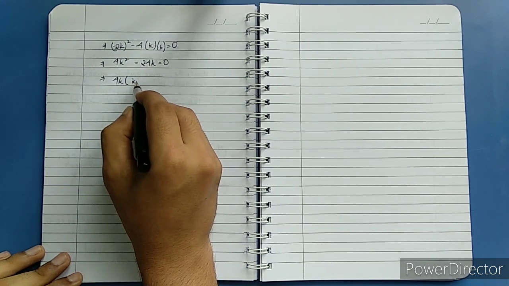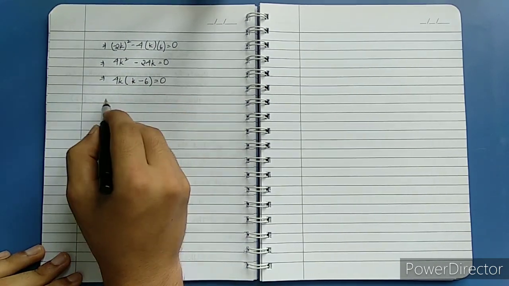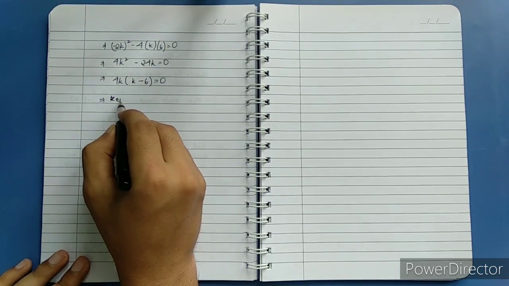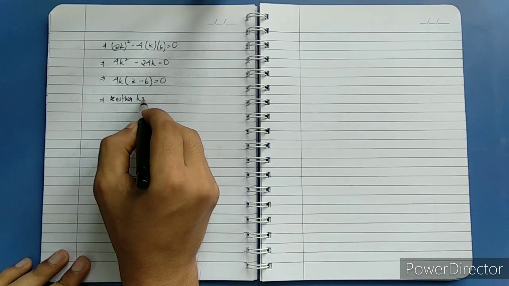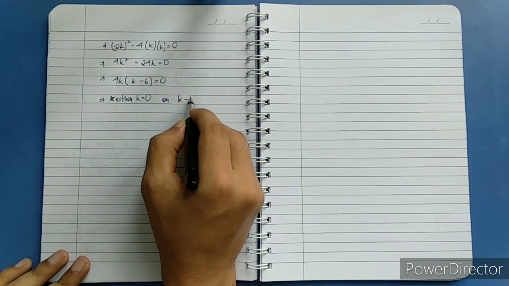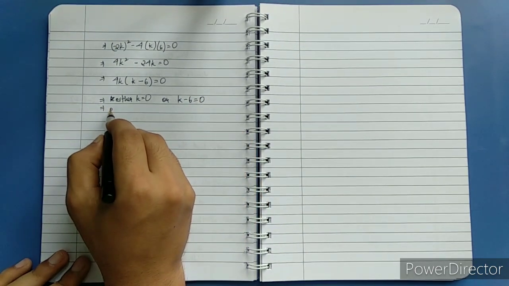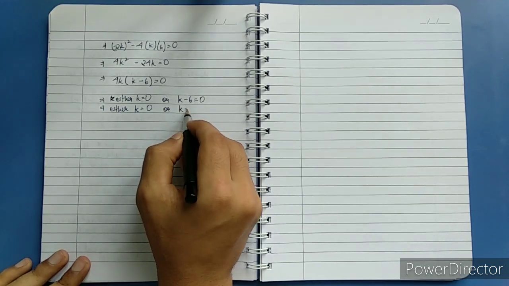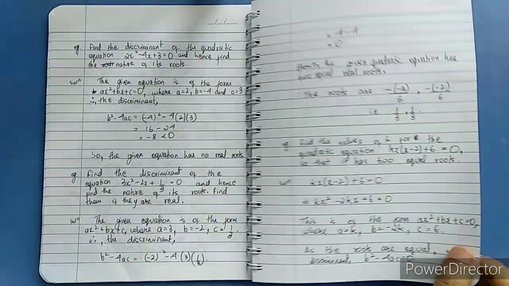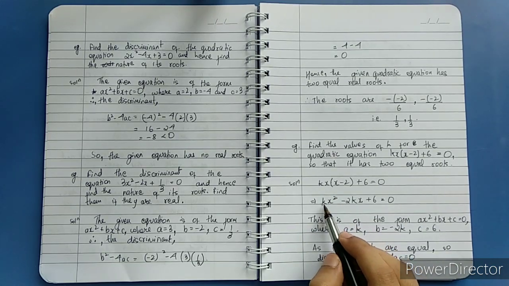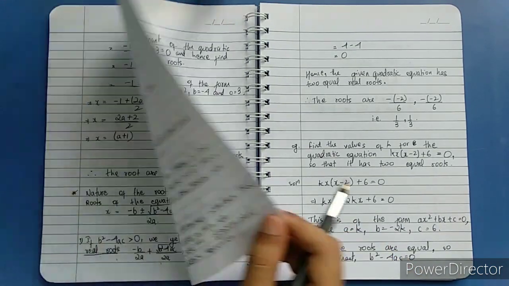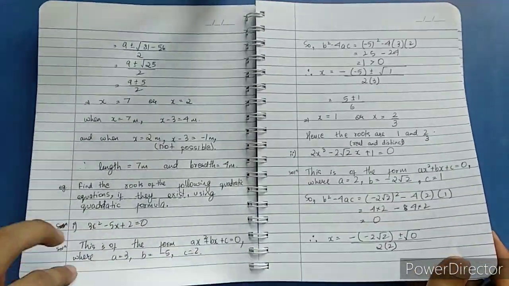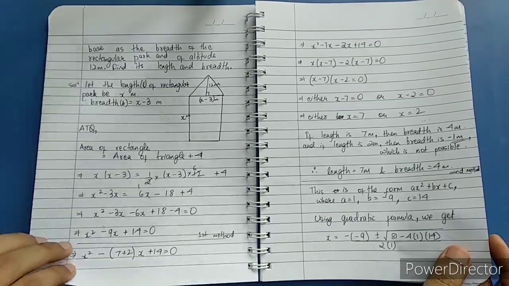So 4k comes common, which implies 4k into k minus 6 equals 0, where 4 equals 0 is not possible. Either k equals 0 or k minus 6 equals 0, which implies either k equals 0 or k equals 6. Now, as we can see, in this equation the coefficient of x square is k, and we have discussed earlier that in a quadratic equation, the coefficient of x square cannot be equal to 0.